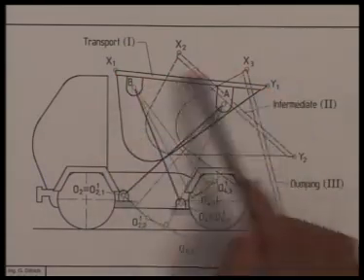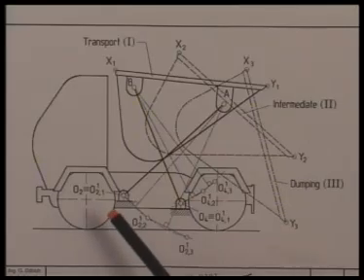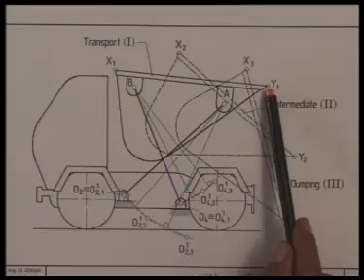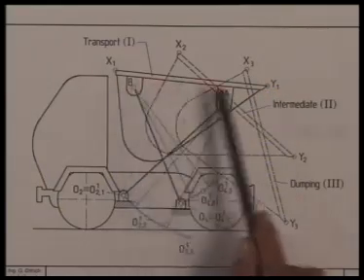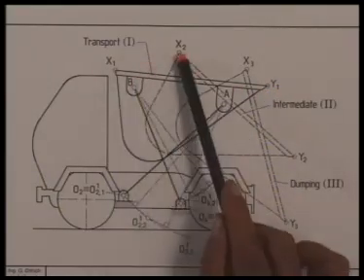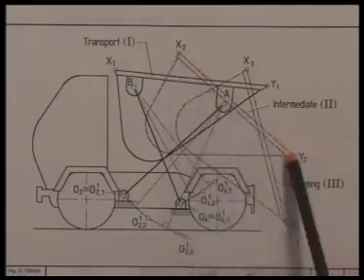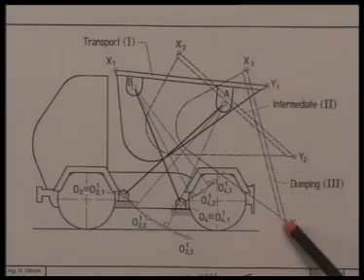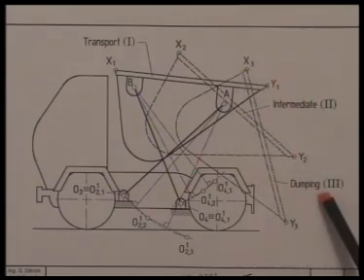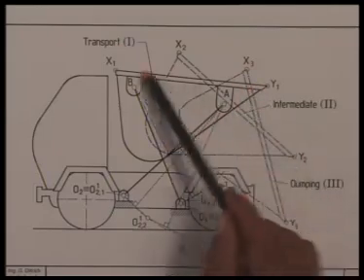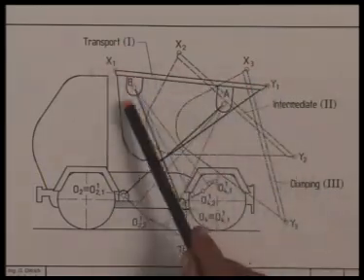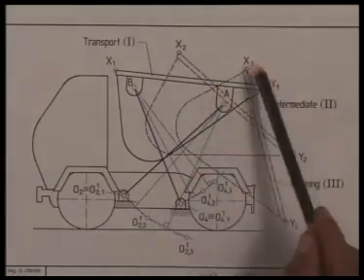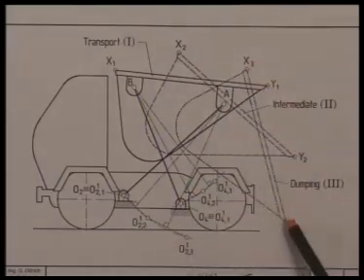So we can forget about the rest of the dumping bin, and we only concentrate on these 2 points, namely x1 and y1, that is, their locations in the first configuration, then x2, y2, their locations in the intermediate configuration, and x3 and y3, their positions in the dumping configuration. So the dumper bin is completely defined by x and y, passing through these 3 positions x1, x2 and x3, y1, y2 and y3.